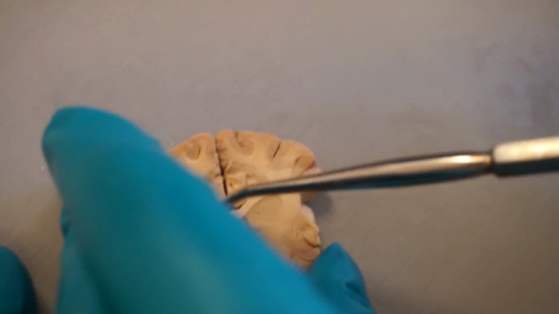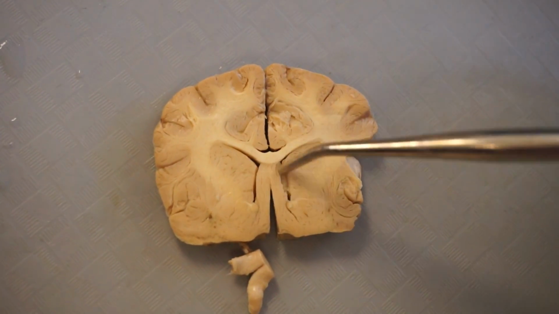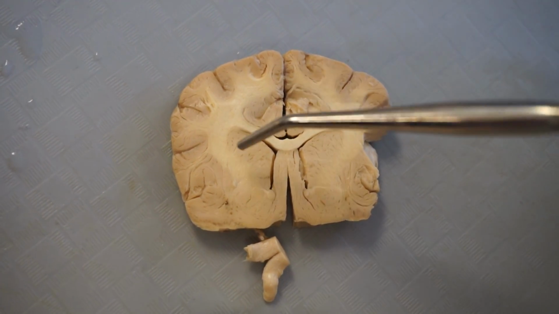There's a space on either side here, and those would be the lateral ventricles right beside those caudate nuclei.